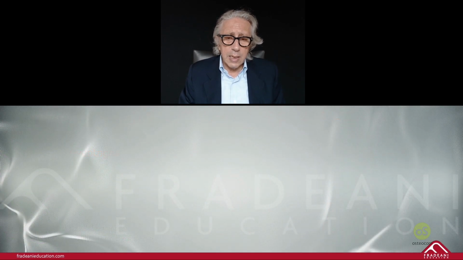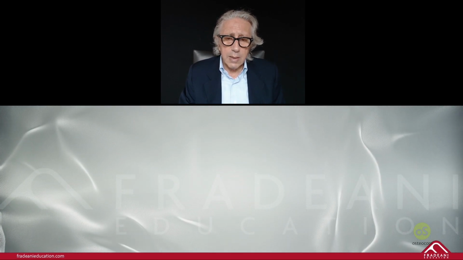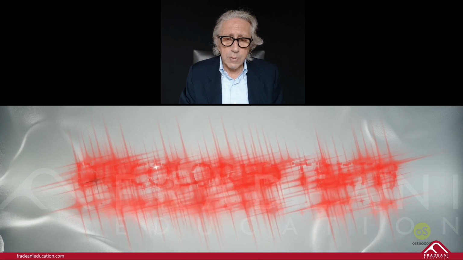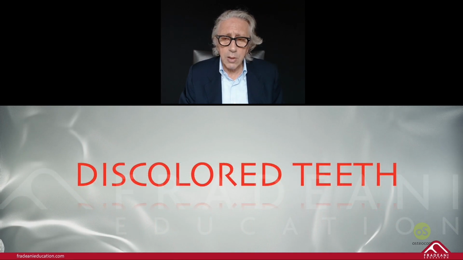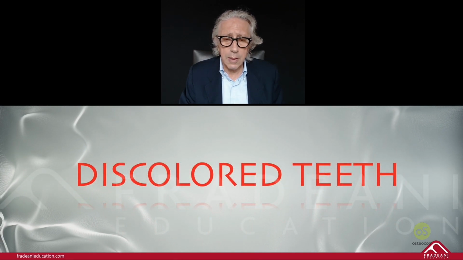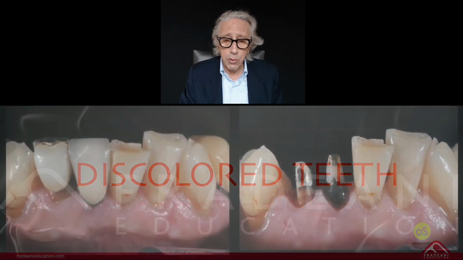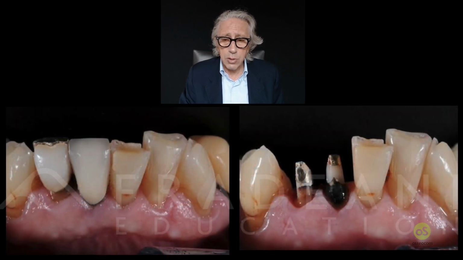And actually, I can tell you what the use of this material can be. Discolored dentition is one of the most important reasons why we use it. So let me introduce this case. Very dark teeth, you can say even more than dark, it is black, especially the lower central incisor. Okay, it's very, very dark.